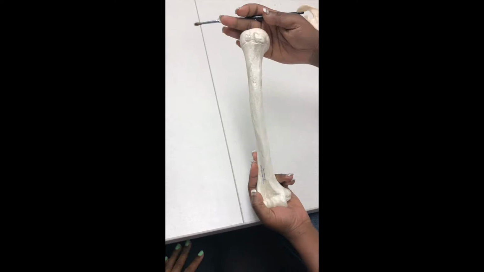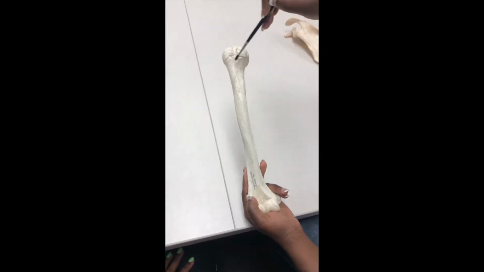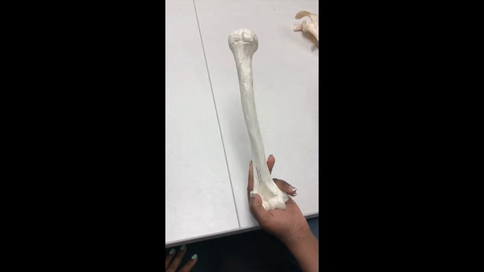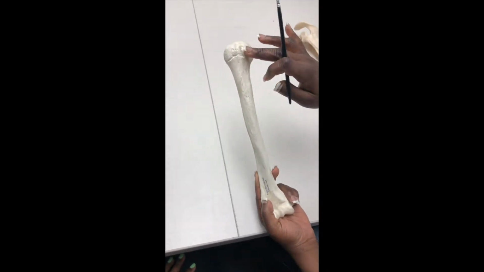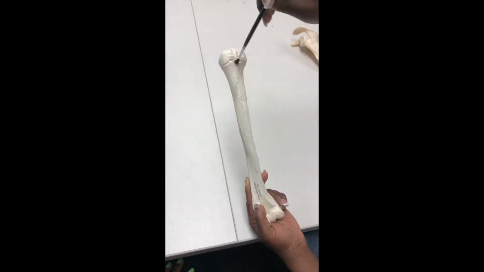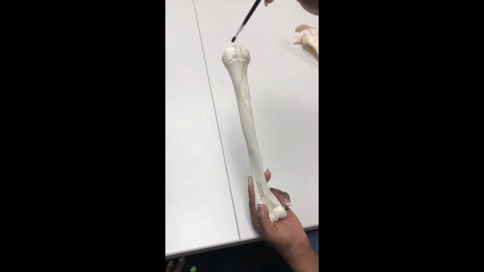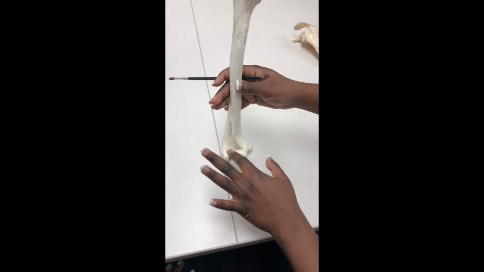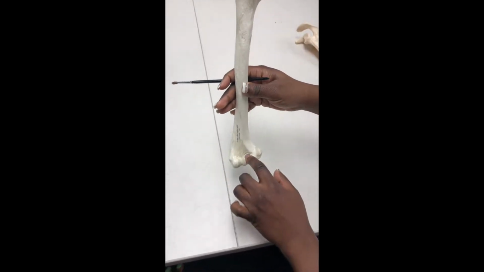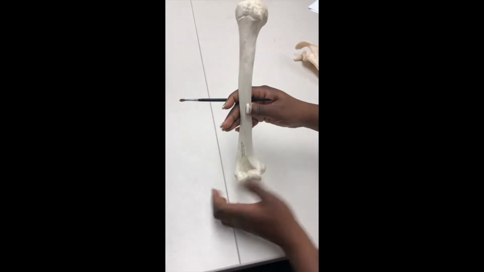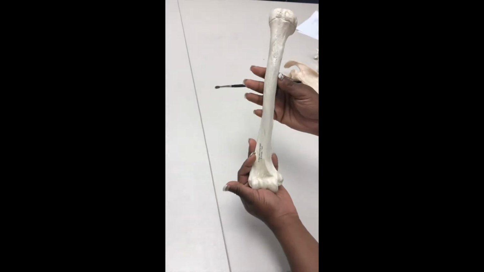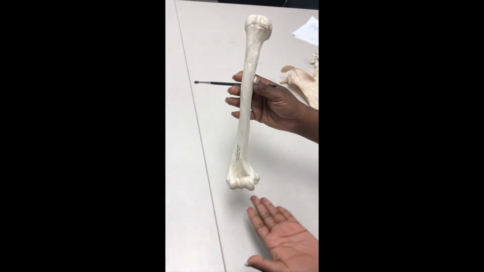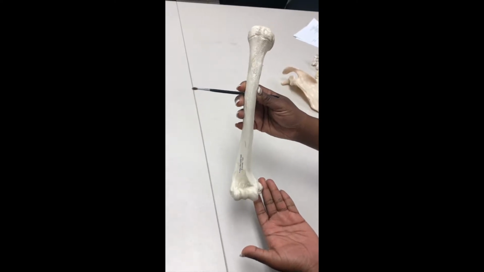And this is the head. This is the anatomical neck, the surgical neck, the greater and lesser tubercles, the intertubercular groove. This is the radial fossa, the coronoid fossa, which is here. Then you have the lateral epicondyle, the medial epicondyle.